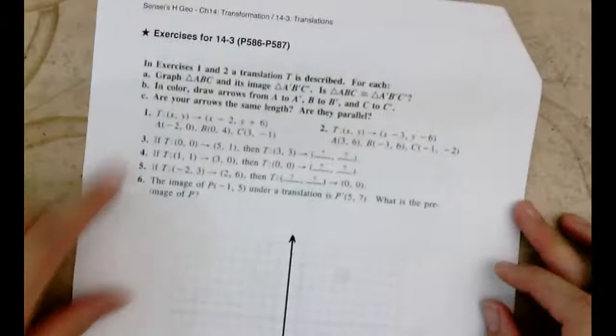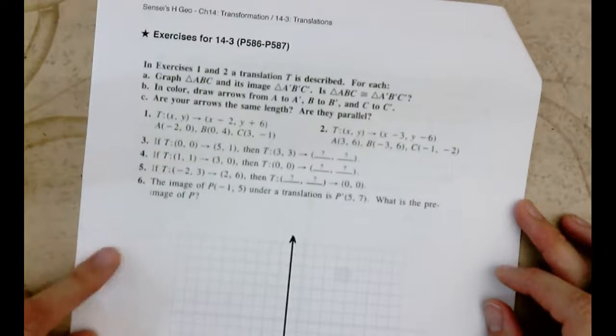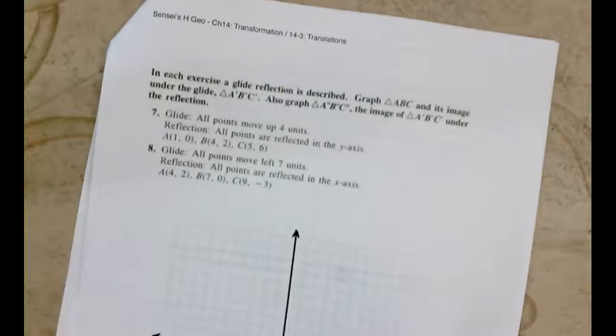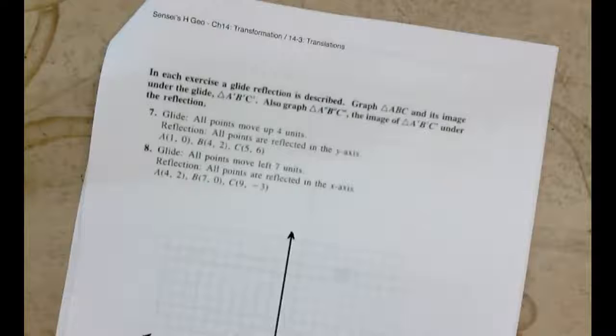All right. So I'm going to make you do one of these for the video solution. I think I want you to do one of the grid reflections like these. So you do both, okay?